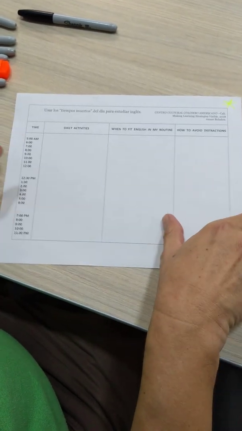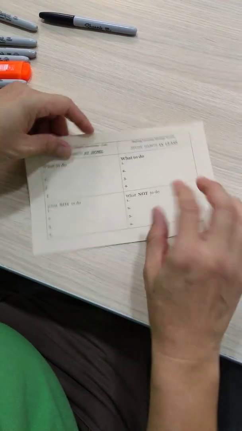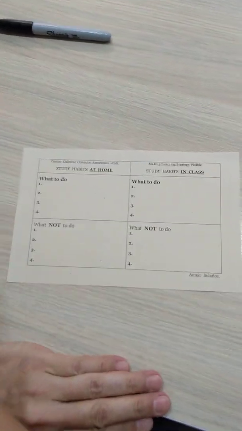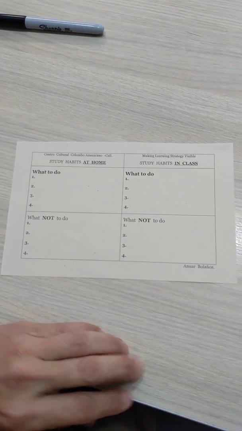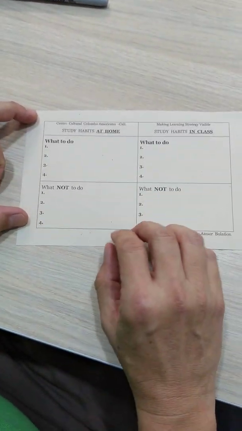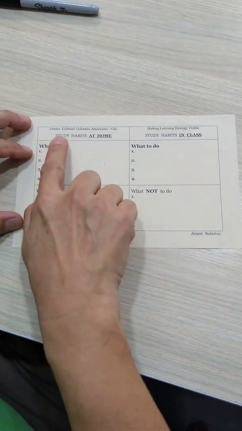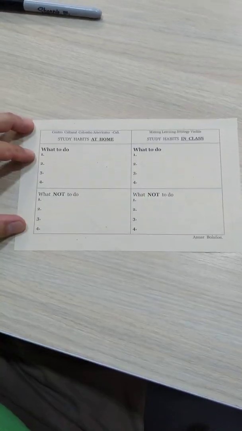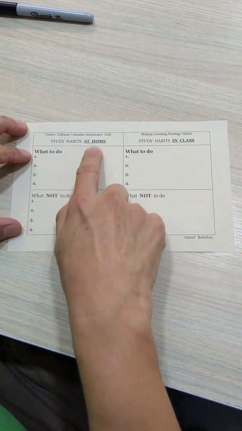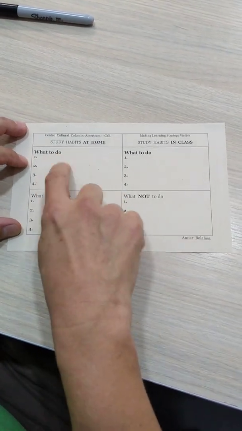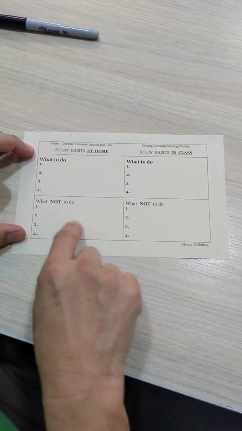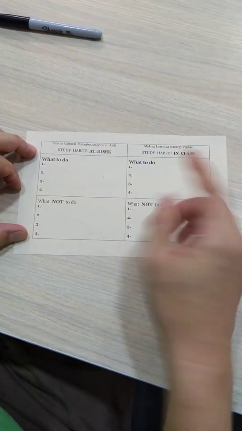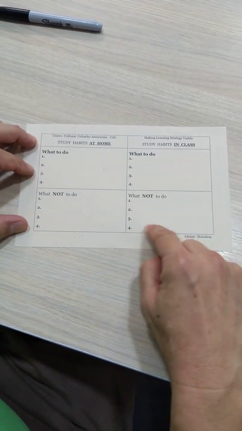Okay. Another activity that I do in class with them is to develop these study skills. I use this chart in a different class, of course, and I can explain how to use this chart in the classroom with them, working in pairs or trios or small groups, and it is how to develop what study habits I need to have at home, right? What to do at home, like the materials, but what not to do, avoid the distractions. And in class, what to do in class and what not to do in class.